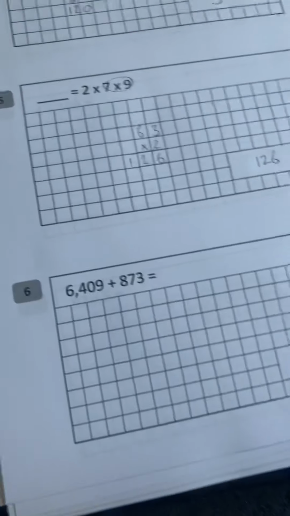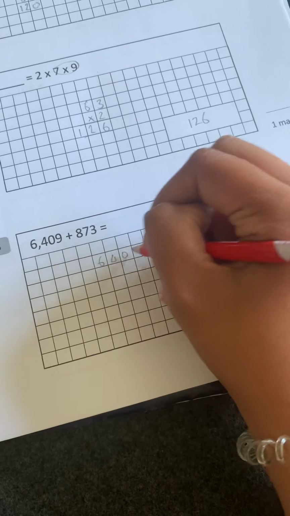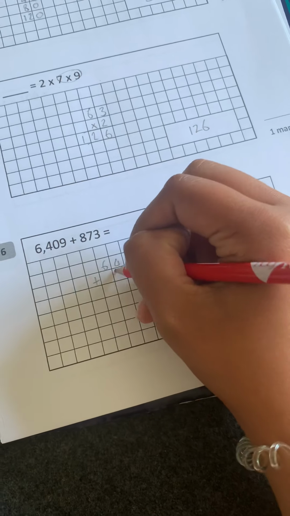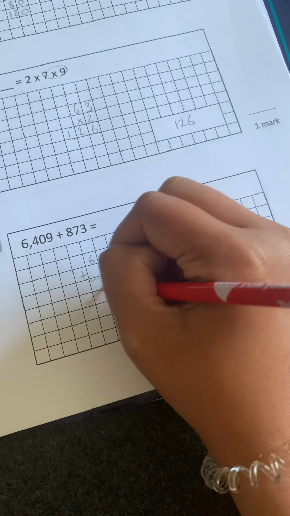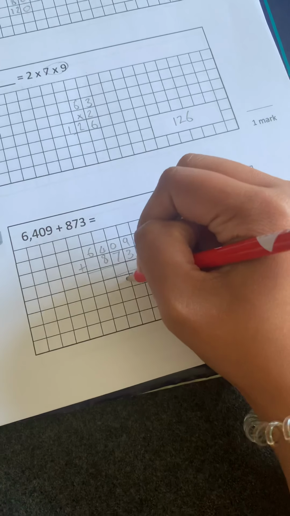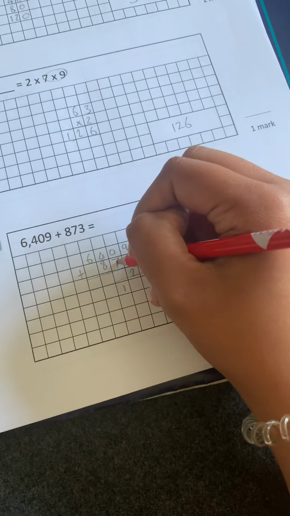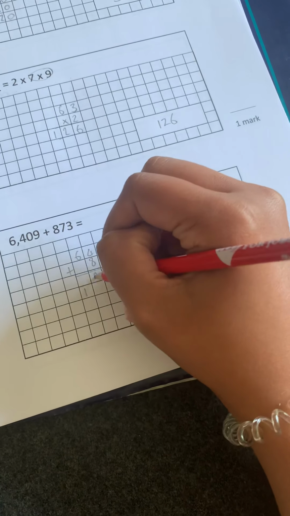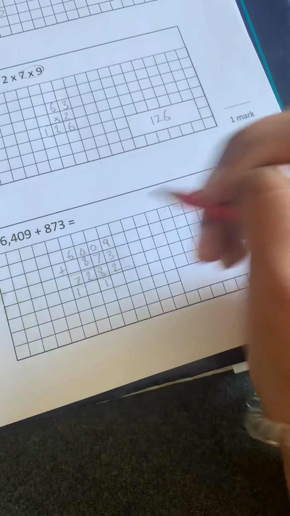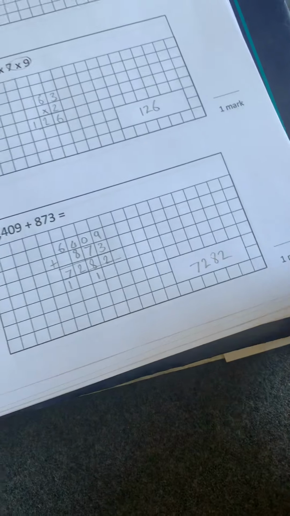Number 6 is 6,409 add 873. 9 add 3 is 12. 0 add 7 add 1 is 8. 4 add 8 is 12. 6 and 1 is 7. So your answer is 7,282.